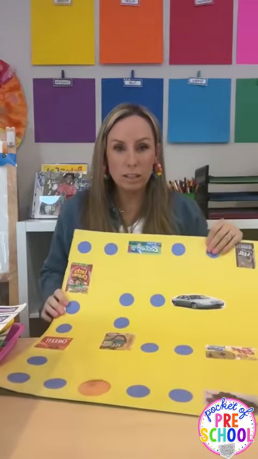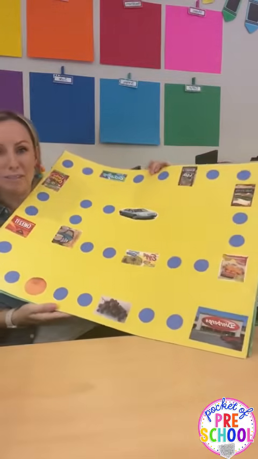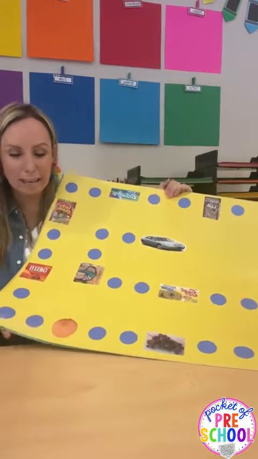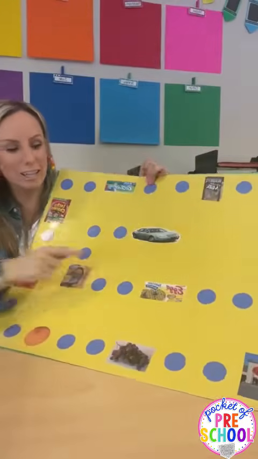Another game, and again, I made this probably my second year of teaching. It is a giant packing game. I had one year, I'm gonna move my camera a little bit, where my students were obsessed with giant games. They loved games that were huge. So I would make poster board games, and they loved this game. It literally has the grocery store at the start, and a car at the end.